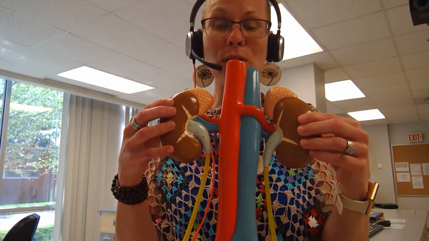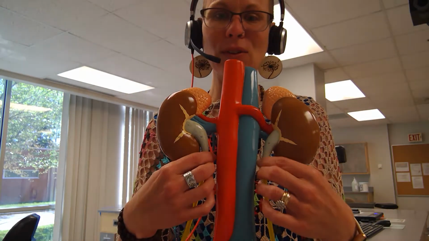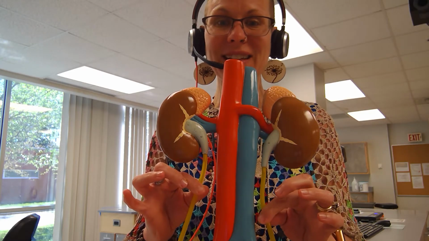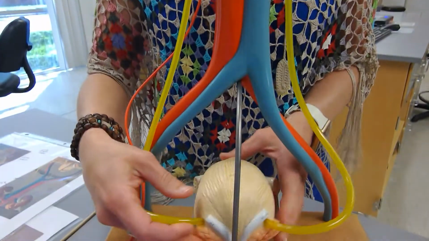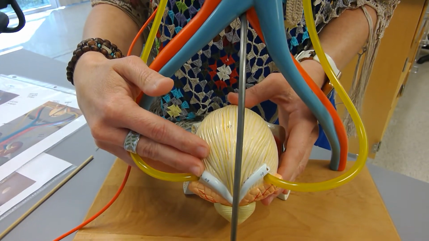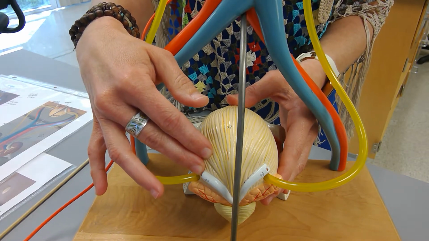So the kidney is where the urine is being produced, and then it's going to leave the kidney through this tube here called the ureter. So of course, you have a left and right ureter, and then from there, we see that the urine is going to flow into the urinary bladder, where it's going to be stored until micturition occurs.